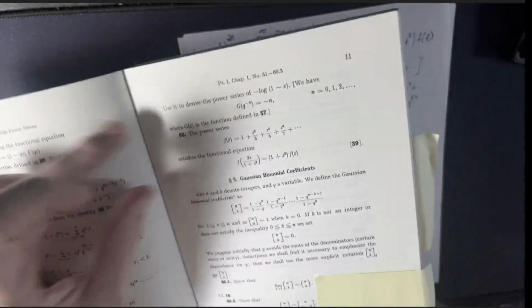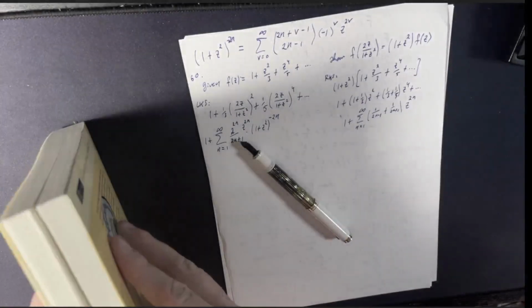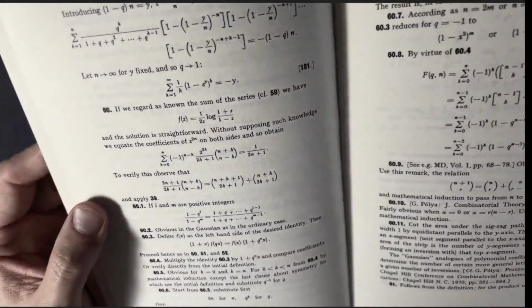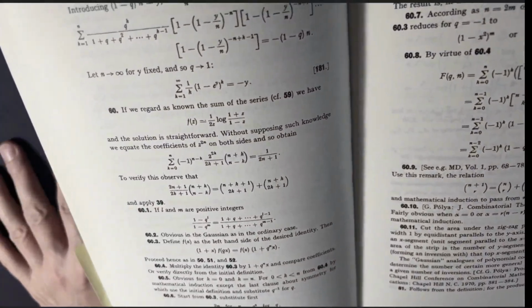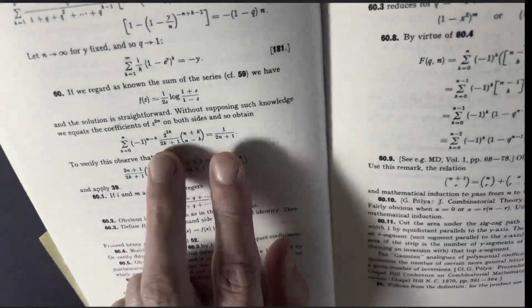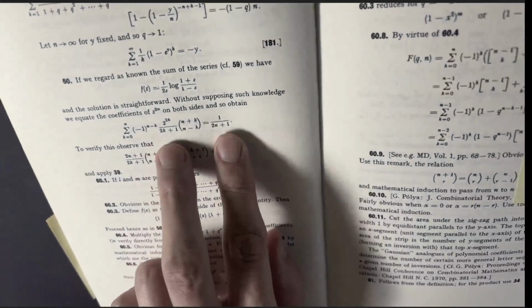But today we're just going to do number 60. I'm going to keep it simple today. So his answer for 60 is actually, so he just says, well, if you recognize it's this function, it's straightforward. So that was one thing. But if you don't do it that way, you're going to then end up doing this.